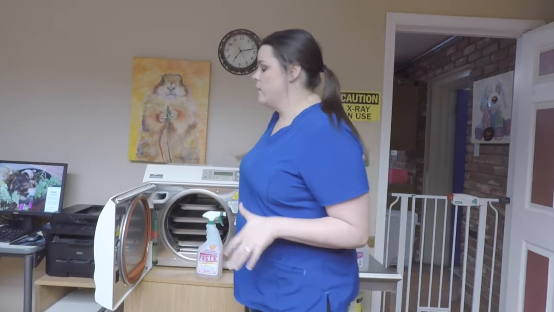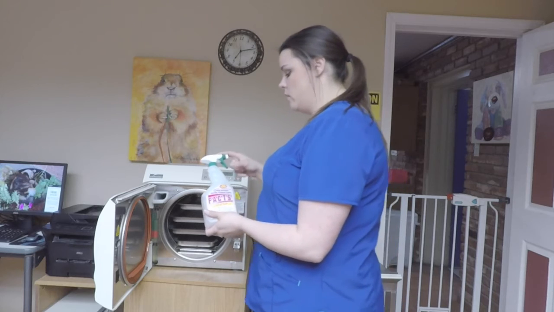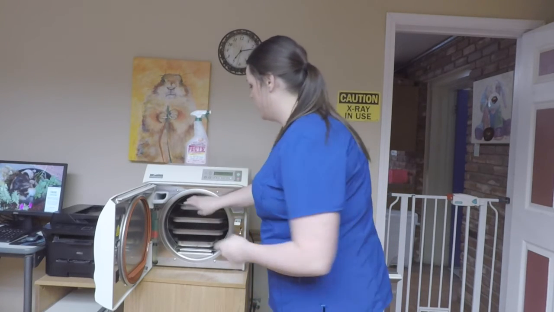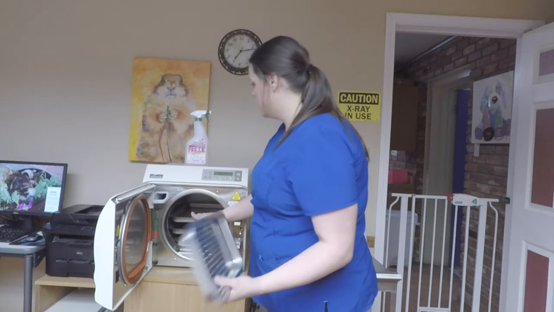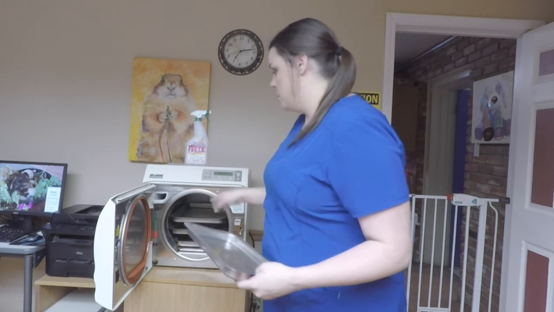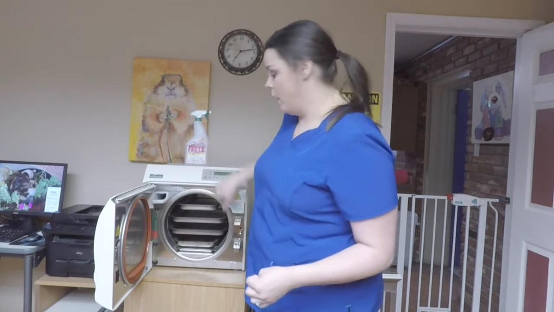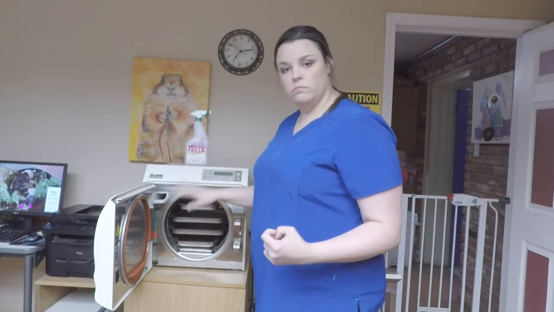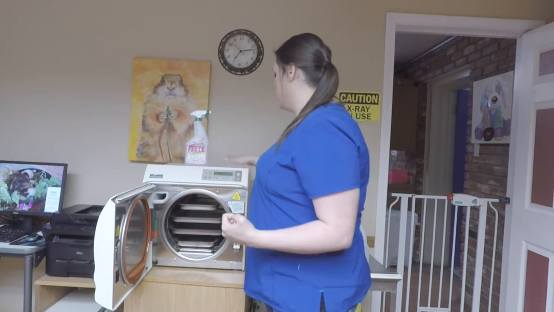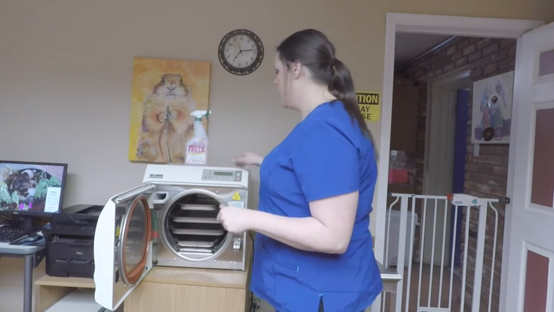How to maintain an autoclave? You need to make sure that everything stays wiped down, and then we have a foaming autoclave cleaning spray that we use. All of the trays come out. You'll spray this on the trays, let them sit for 15 minutes, and then wipe them down. And then you can put them back in. When you take out all the trays, you'll wipe down the inside of the walls of the autoclave. And then you want to make sure that you wipe this down. We wipe it down every day just to make sure that it is clean.